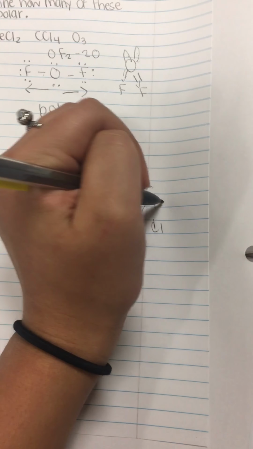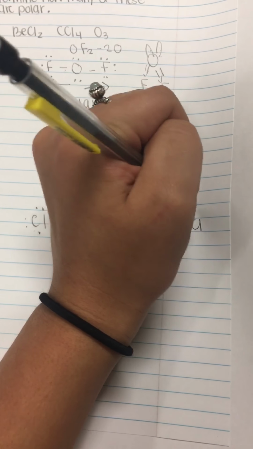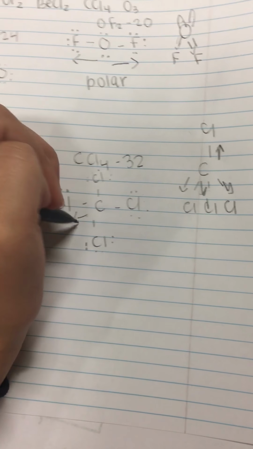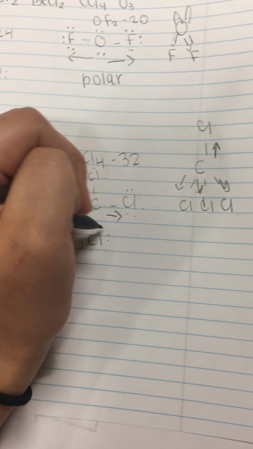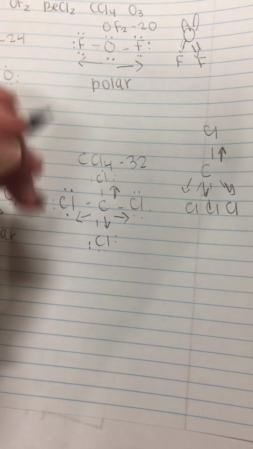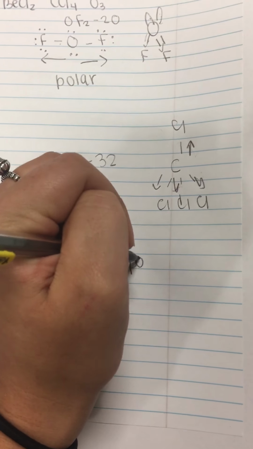And because of that, and all the domains are the same, all the bond dipoles are going to cancel, like this too. So then this molecule is going to be non-polar as well.